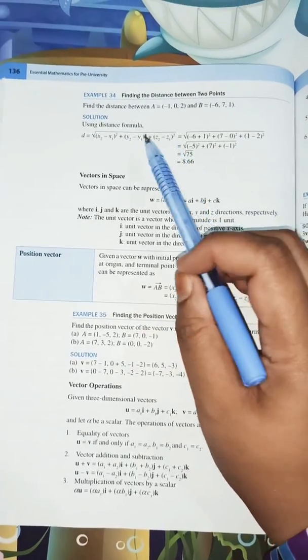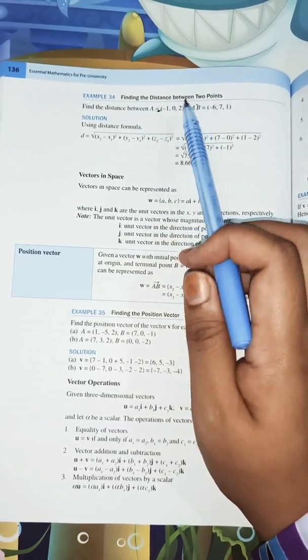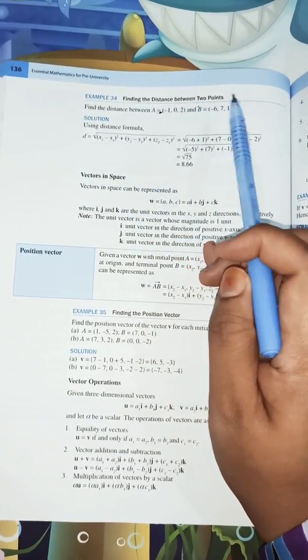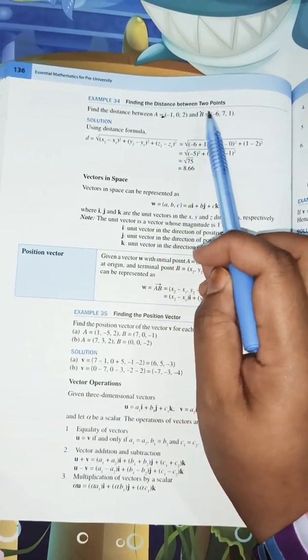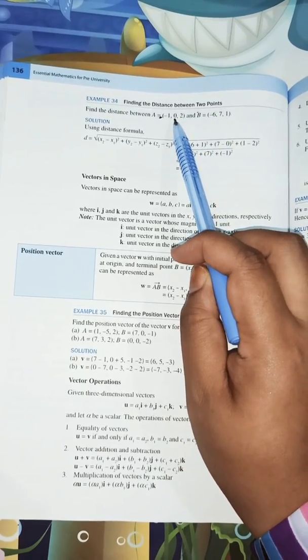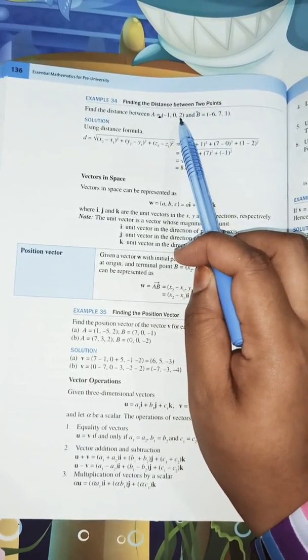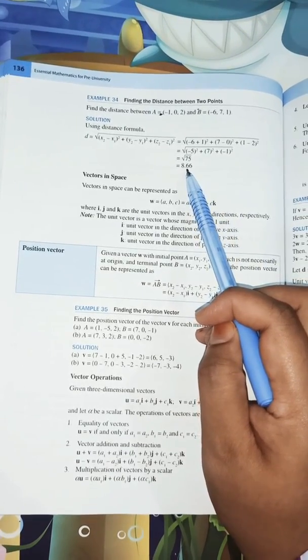Next page, you have the examples here. Find the distance between A and B. The distance formula is the square root. Each component will be subtracted from its counterpart, and then you square it. So minus 6 minus minus 1 squared plus 7 minus 0 squared plus 1 minus 2 squared. The answer is 8.66.